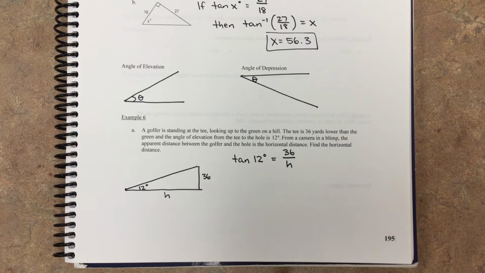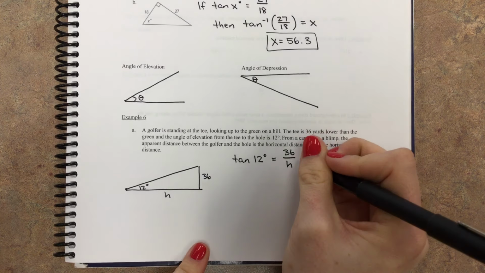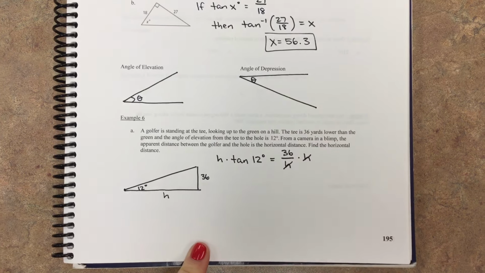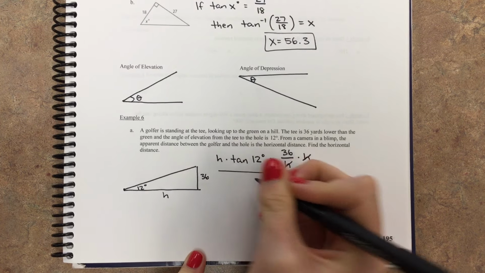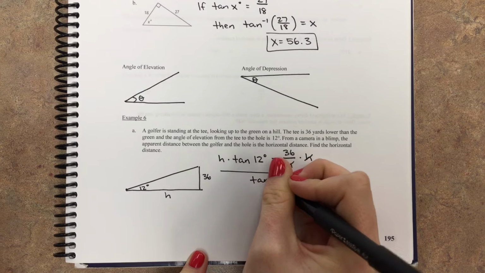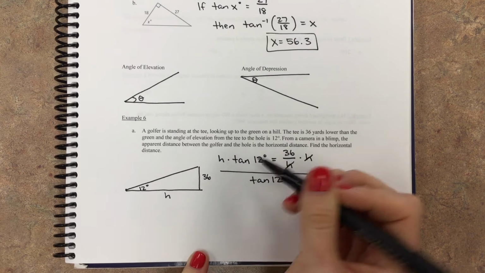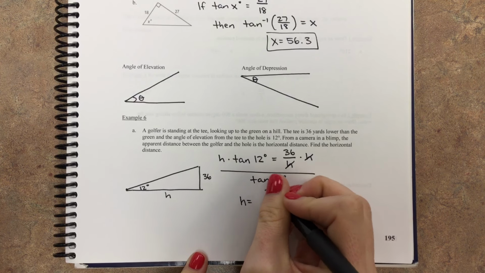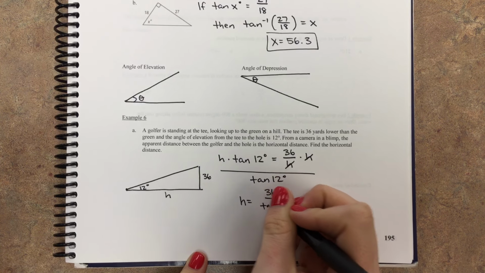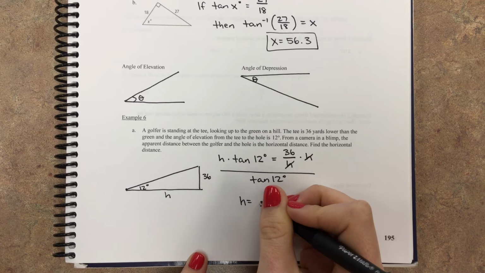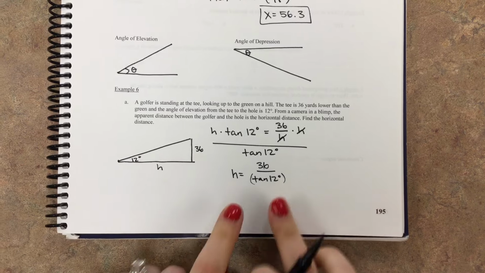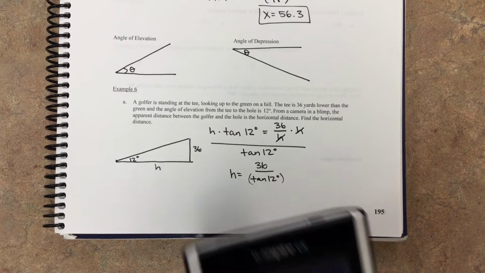solve for h. Okay, so remember to get that h out of the denominator, you've got to multiply it to both sides first. So multiply it to both sides, get it to cancel, and then to get the h by itself, we'll divide both sides by tangent of 12 degrees. Okay, so here these will cancel out. So h will be whatever 36 divided by the tangent of 12 degrees is. Okay, remember this is like 1 unit. You can't reduce or cancel the 36 with the 12. Tangent of 12 is just going to be some weird decimal value.